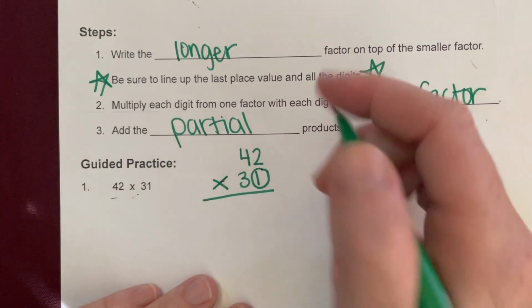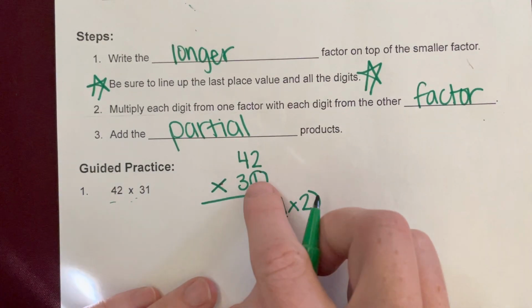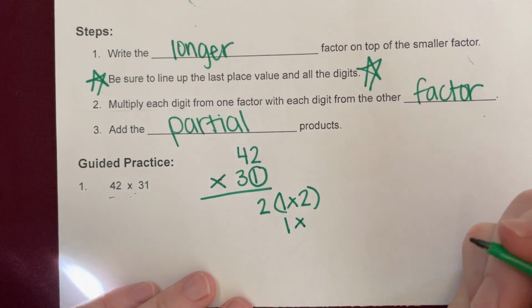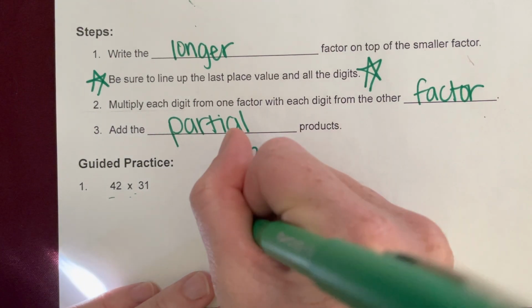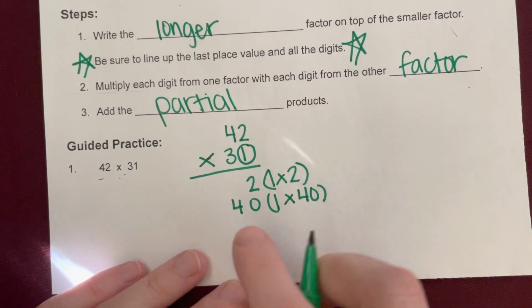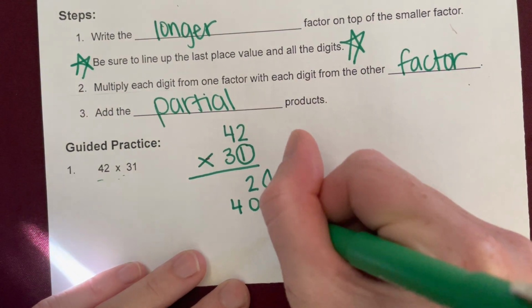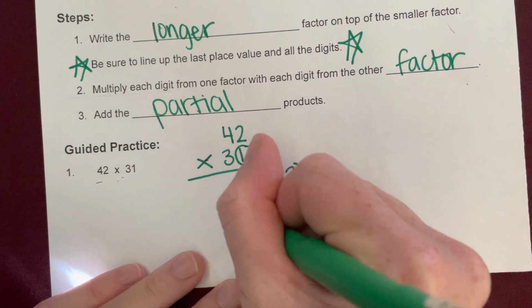So I'm doing 1 times 2. 1 times 2 is 2. Now I'm doing 1 times 4. But that 4 is not in the ones place, it's in the tens place. So it's actually 1 times 40. 1 times 40 is 40. Now I'm multiplying the 3 times the 2. The 3 is in the tens place, so it's 30 times 2. 30 times 2 is 60.